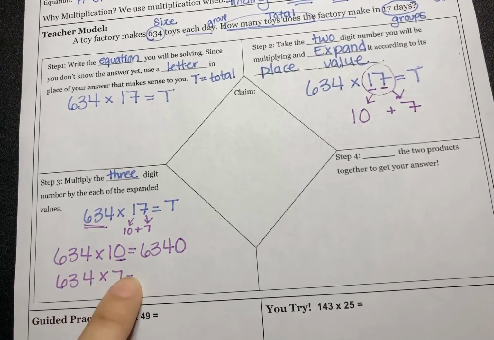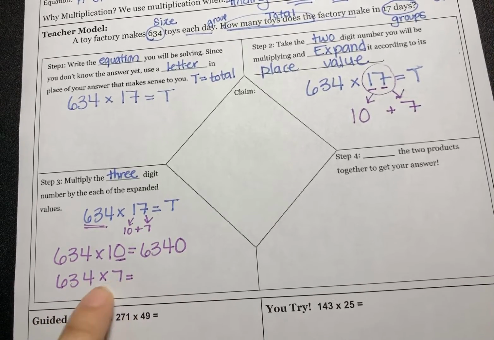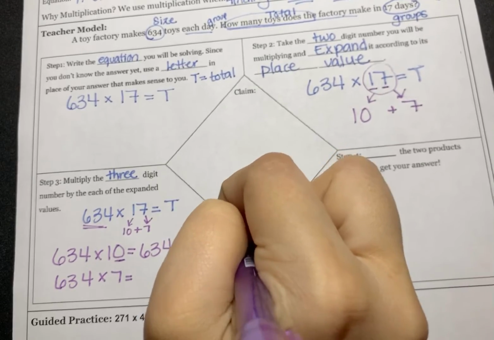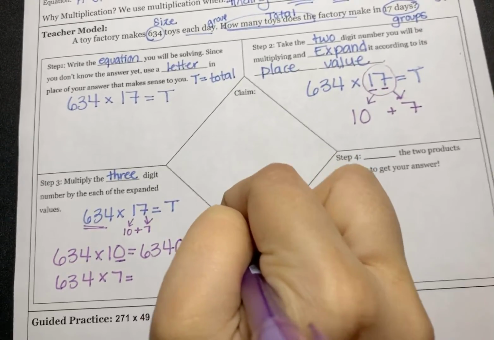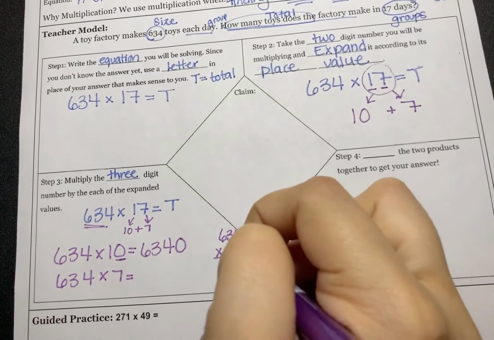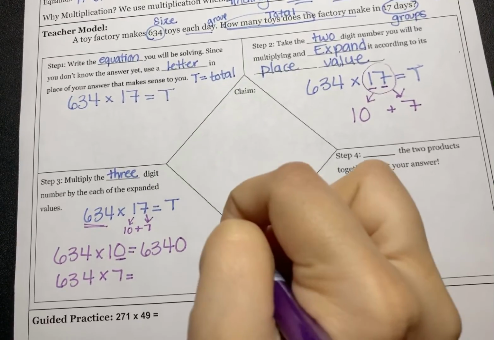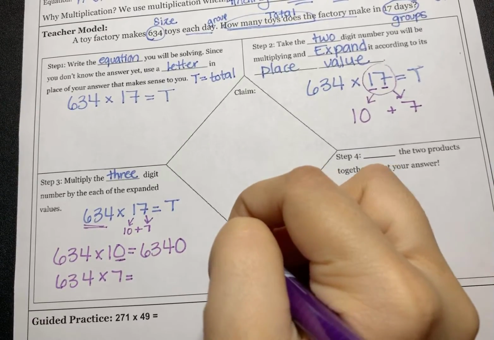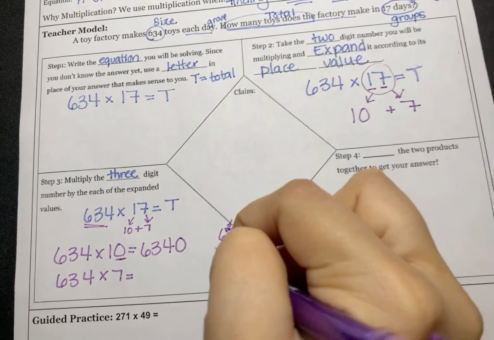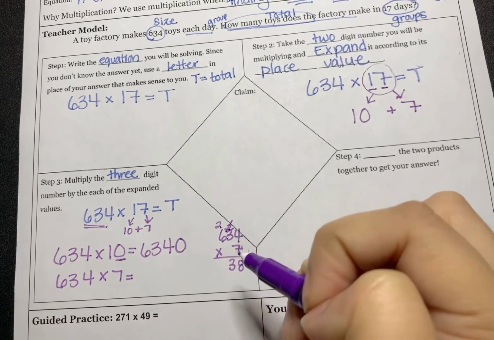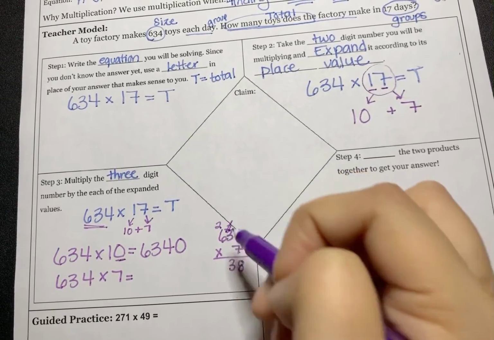So now I'm going to go ahead and solve this. And if you're like me, sometimes multiplying sideways like this is not something that I can do. So instead, I'm just going to set it up in a stack the way I'm used to. And I'm going to multiply 7 times each of these digits. So I know that 7 times 4 is 28. 7 times 3 is 21 plus 2, 23. Carry the 2. Now if you notice, once I use that carryover, I lose it.